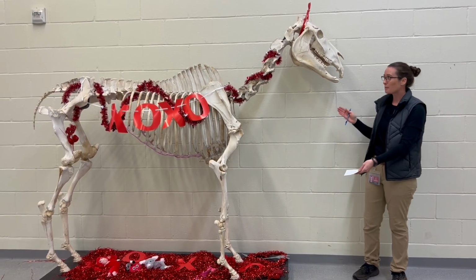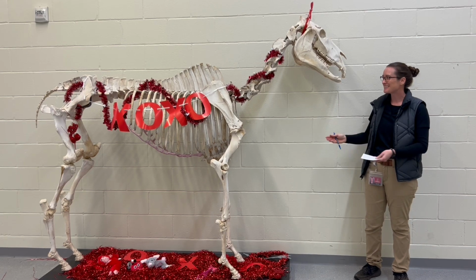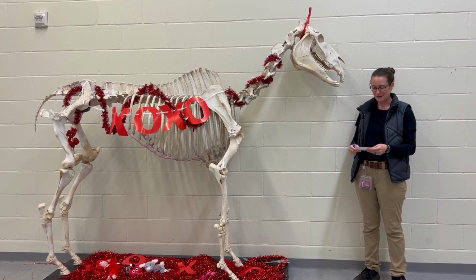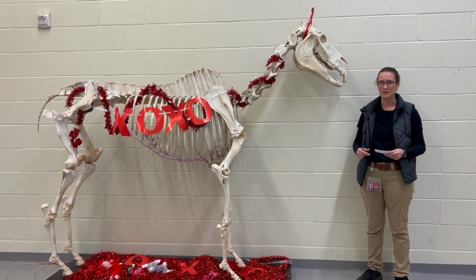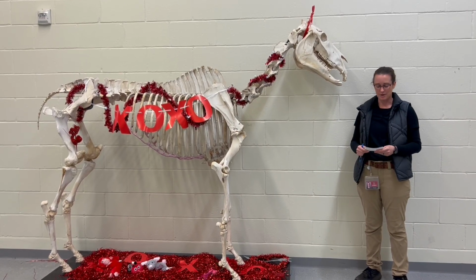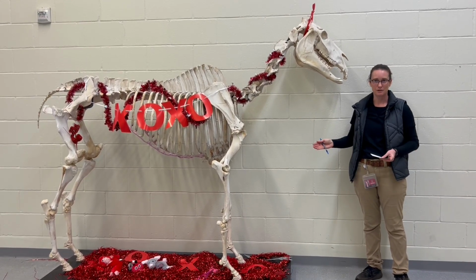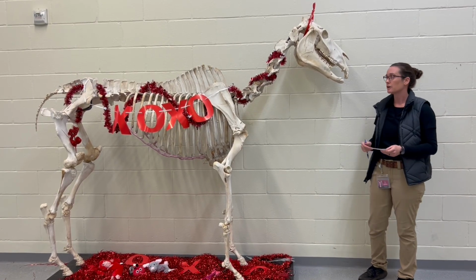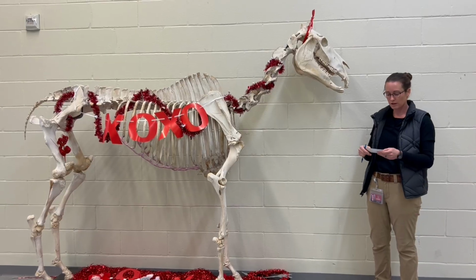So this is Bob. This is our skeleton who's decorated for Valentine's Day here in the hospital. And so he's gonna help me show the parts of the axial and the appendicular skeleton. So we're gonna start cranially with the skull.